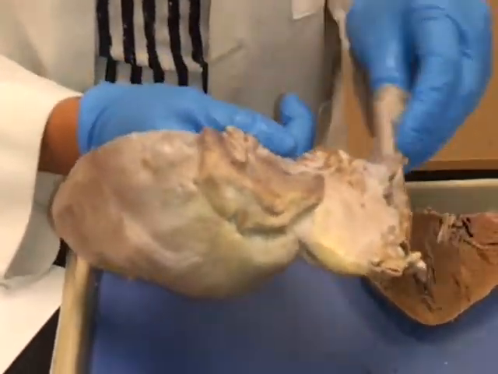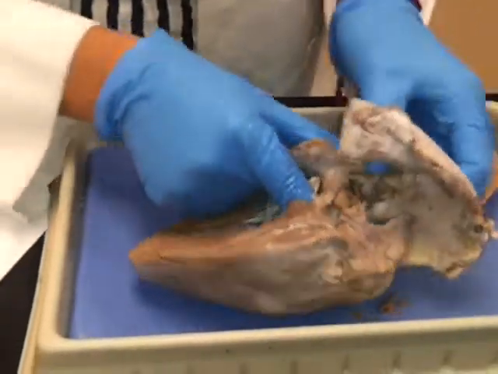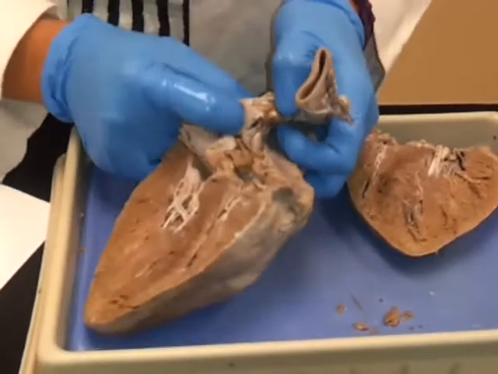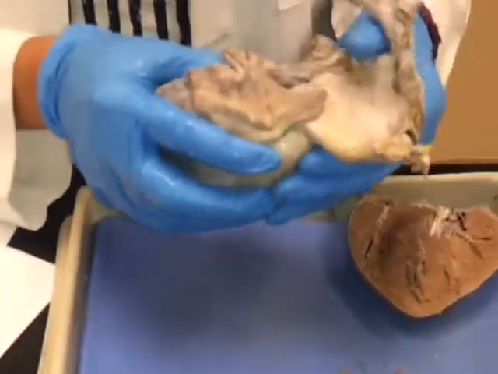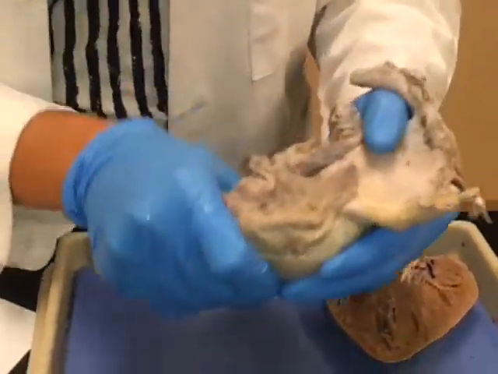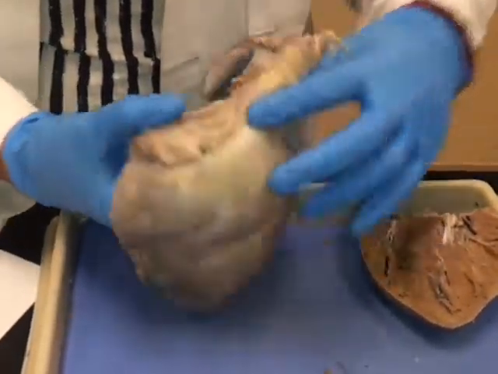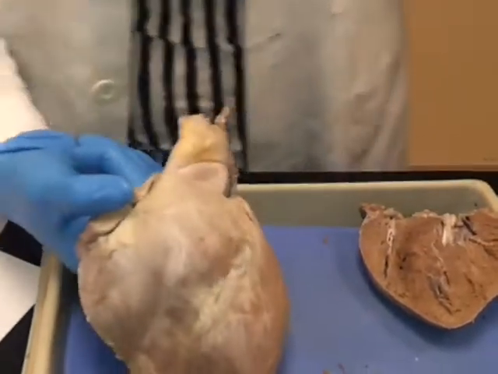That's your aorta. Then this side, this opening should be your pulmonary trunk. This is where your pulmonary arteries go, and the opening should be all the way in the back here. It goes from here to here, and that would be this opening.